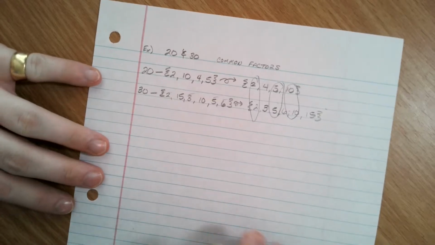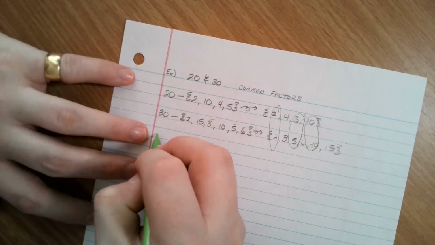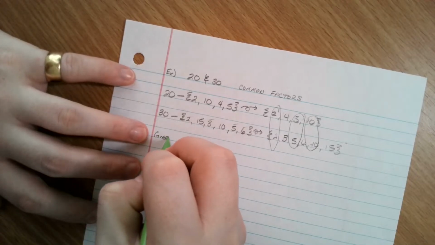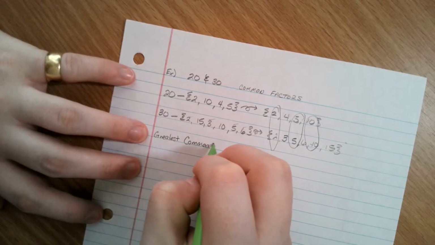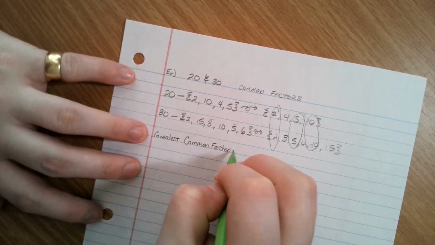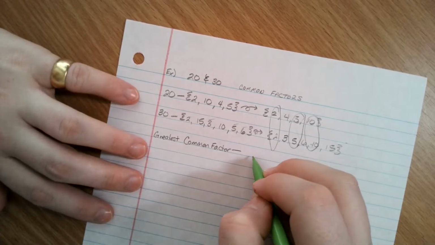So from this, we'd like to find what is called the greatest common factor.